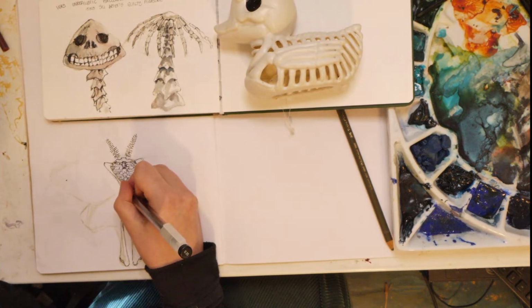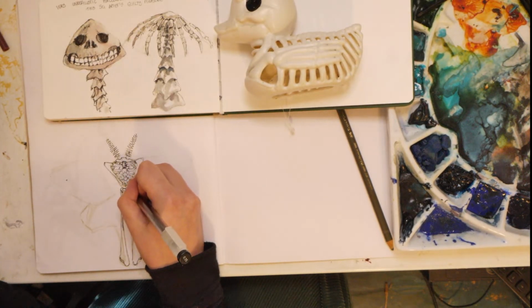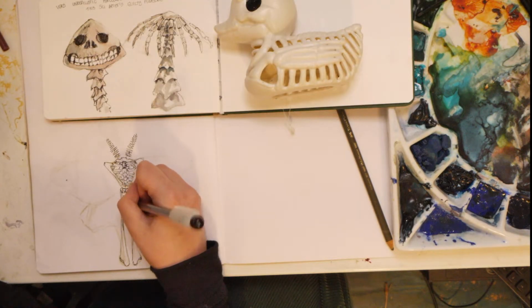Oh, I guess I can give it a... Ooh, I can give it a pelvic bone too. Ha ha ha ha. That's hilarious. It's got a pelvic bone and a tail.